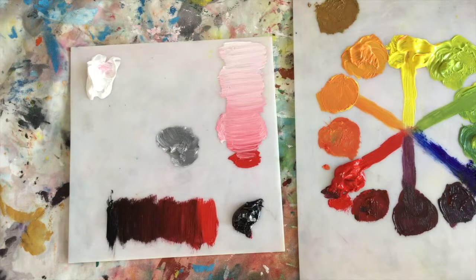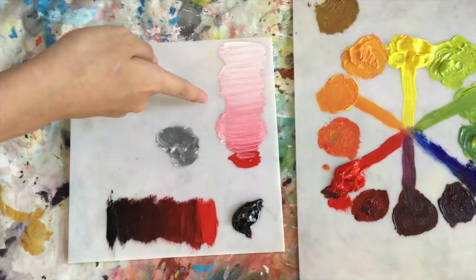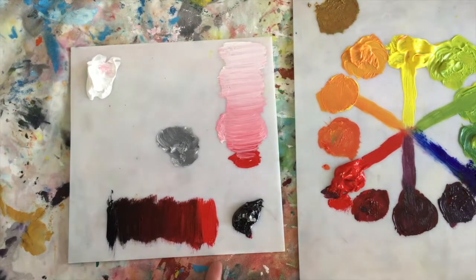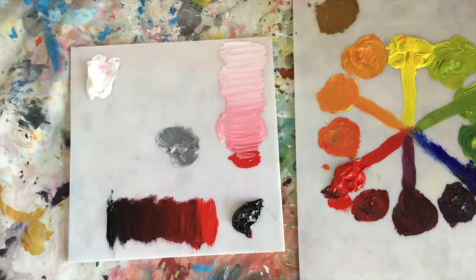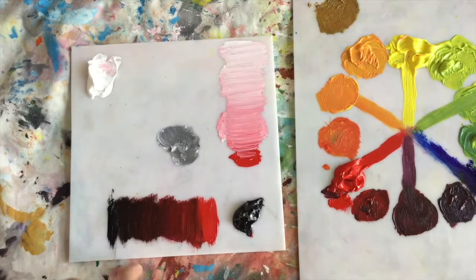Moving to low key and high key. A painting can be called high key when it uses many tints and light colors, while being called low key if it uses many shades or dark values. If a painting is called monochromatic, it uses variations of the same color. Take for example red, but with different values, such as these scales.